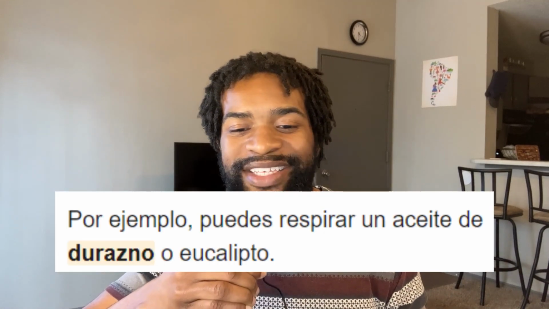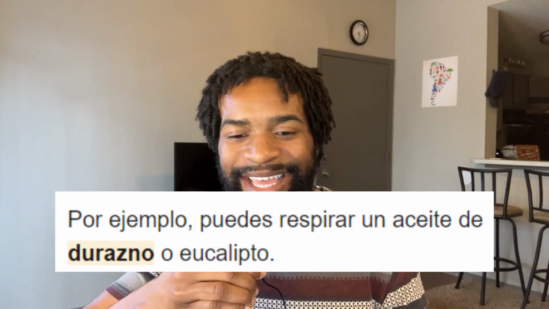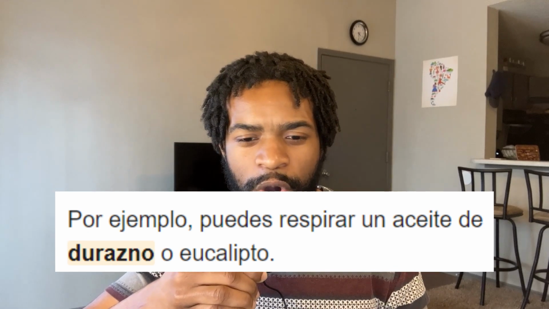I also love the example sentences on SpanishDict because I can actually see how these words can be used in context. So for example with durazno, I know now that I can use durazno with the verb estar. Están duros. So that's something that for me is incredible to know. And some other examples I have here are, por ejemplo, puedes respirar un aceite de durazno o eucalipto. I don't know how to say that second word, but this is really good to know that I can use the preposition de, un aceite de durazno.